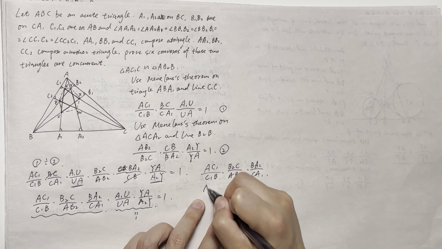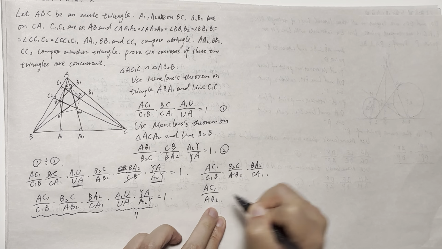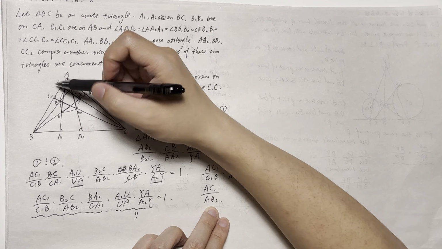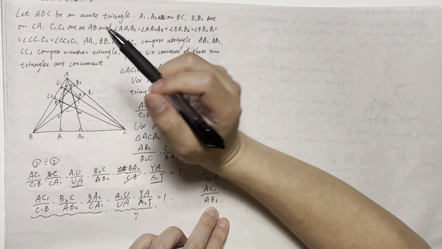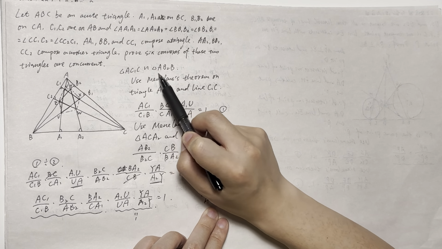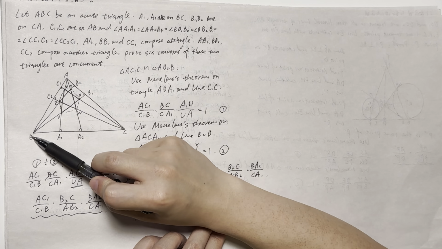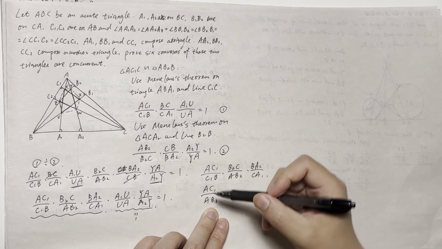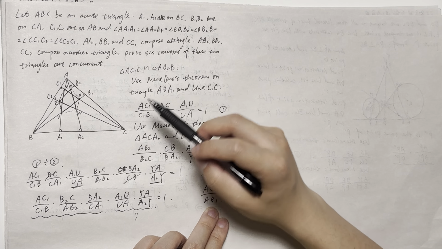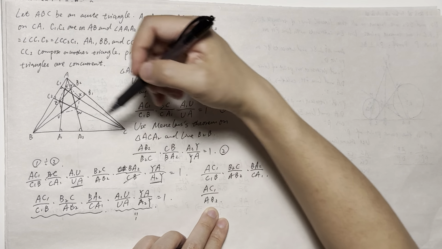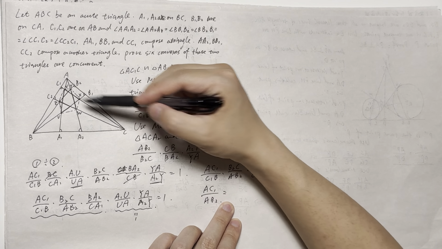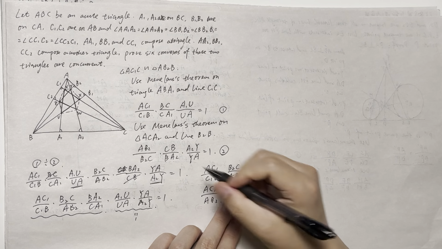So we have AC1 divided by AB2 actually. AC1 divided by AB2, right? Because we know that triangle AC1C is similar to triangle AB2B, which means we can find AC1 divided by AB2 in another term, which we transfer to CC1 divided by BB2.